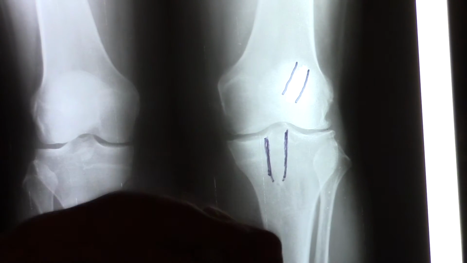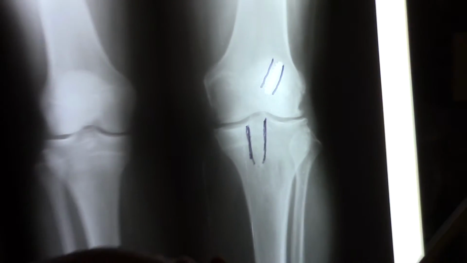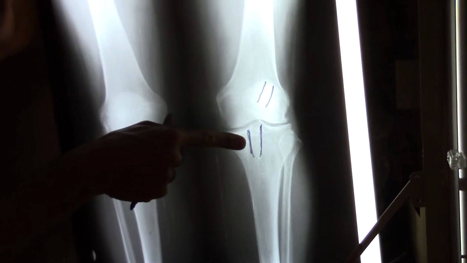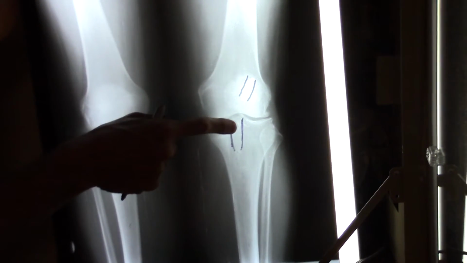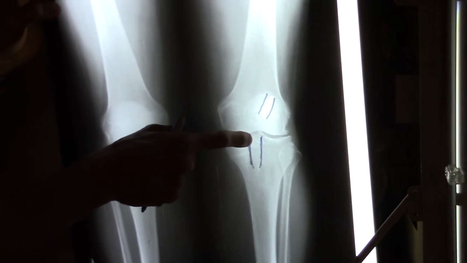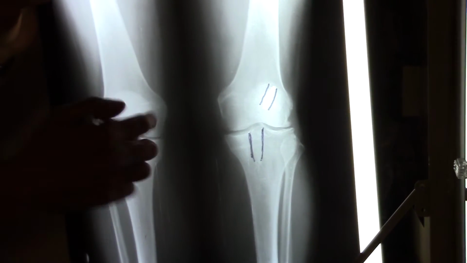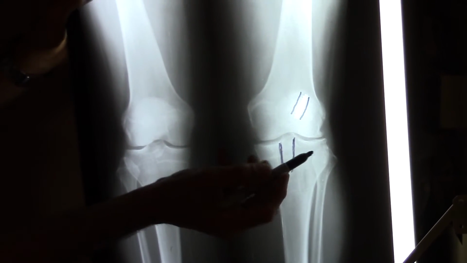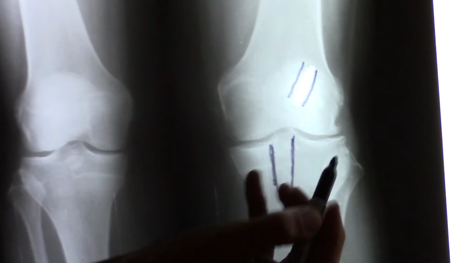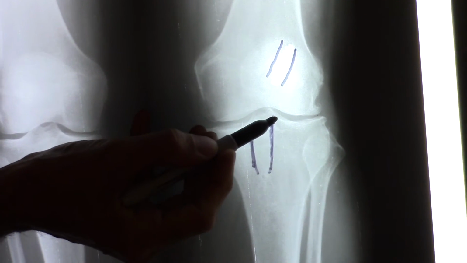Most of the times, there's either too much tension or not enough tension. When this anchor is vertically oriented, the tension will always be abnormal, and it will have consequences to the biomechanics of the knee joint. And you can see the consequences right here. Arthritis is starting to form here.